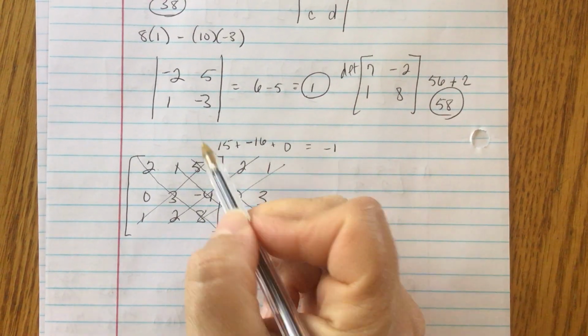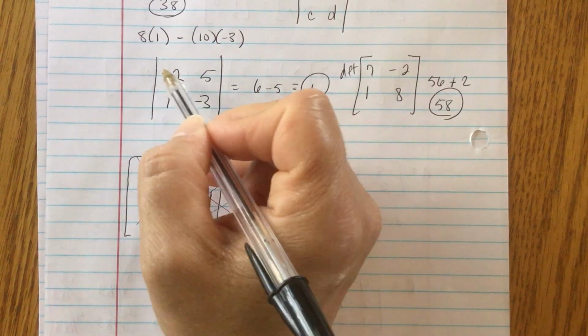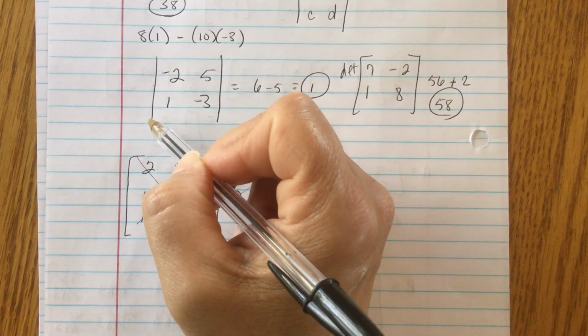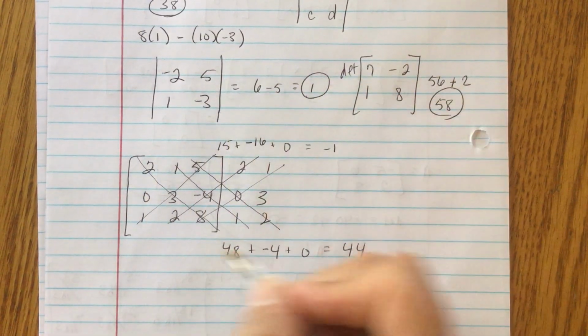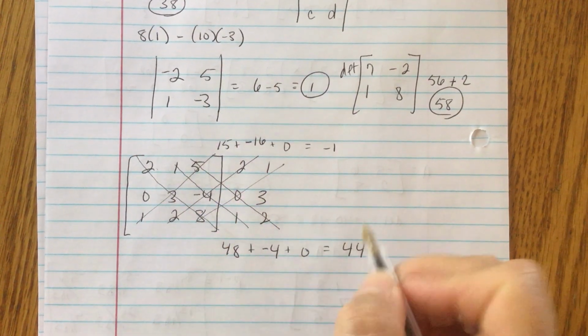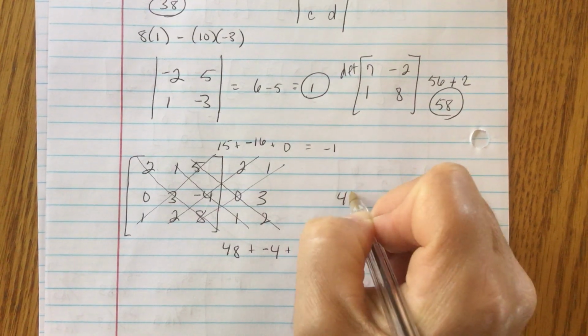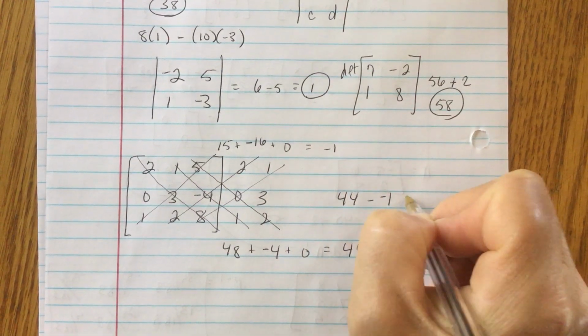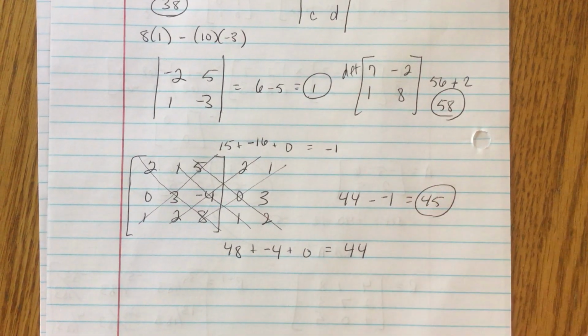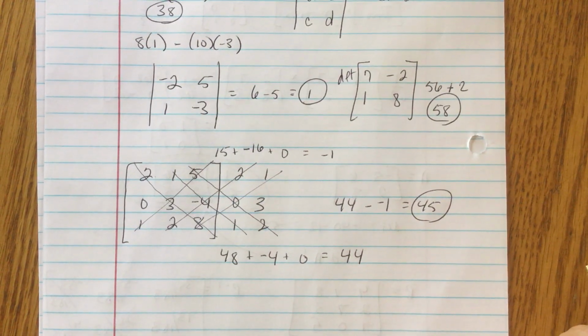Now then, just like on the 2 by 2, where we went that diagonal minus that diagonal, we're going to do the same thing. So these diagonals gave us 44. Those diagonals gave us negative 1. Our determinant is 44 minus a negative 1. So it's 45.